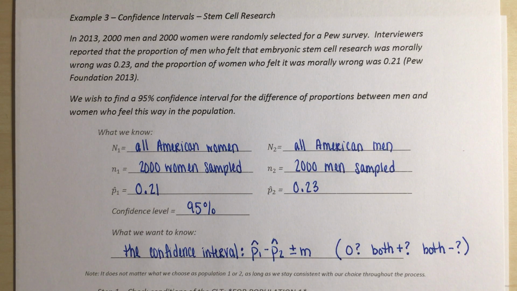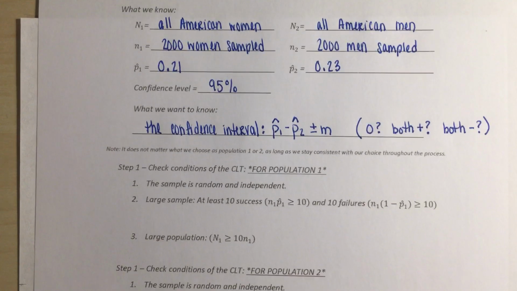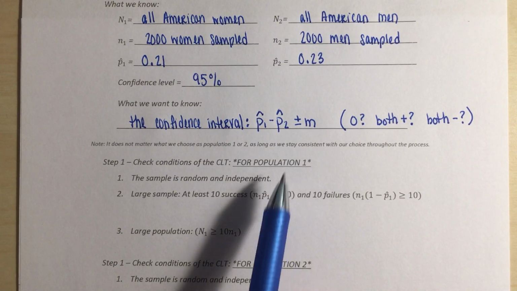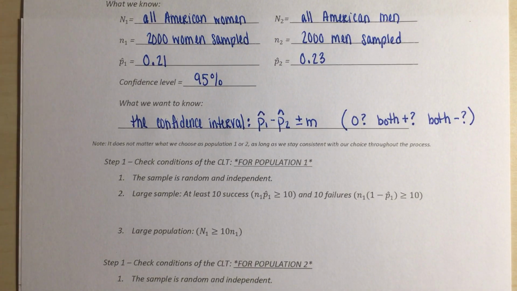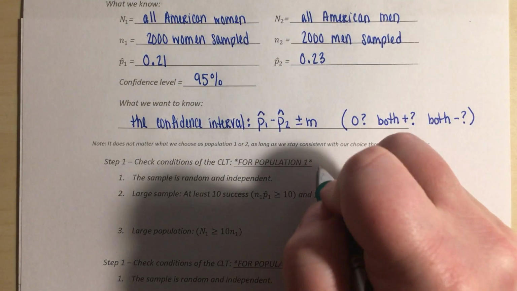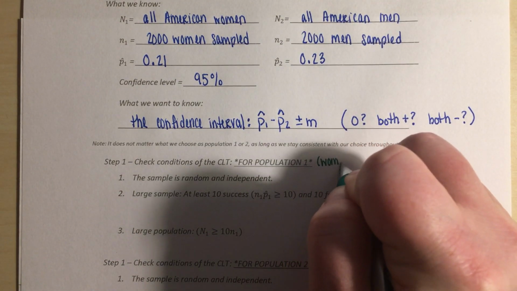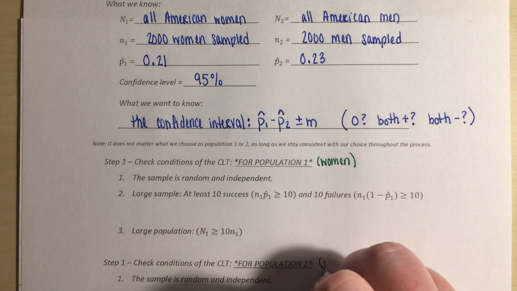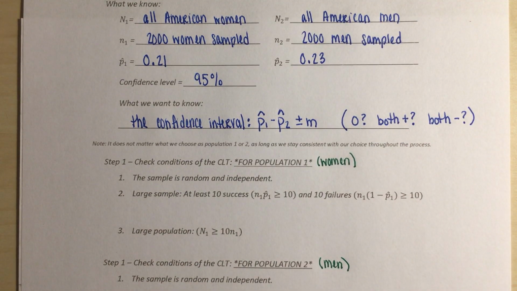Now, I am including conditions for these two, partially because this is going to be the information that we're going to plug into StatCrunch. And also to point out that we have two populations that we're working with, so we need to check the conditions of our central limit theorem for both populations. Notice that we have population 1 and population 2. For population 1, remember up at the top, we stated that that was women. And for population 2, we stated that that was men. So we're going to go through and check our conditions for both populations.